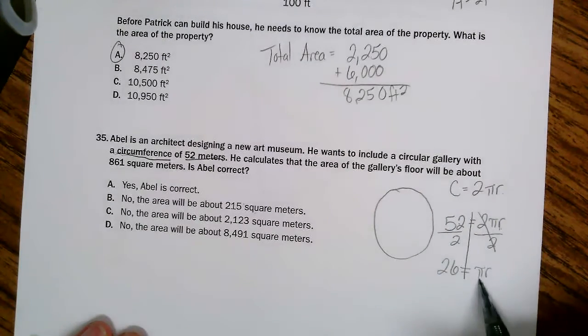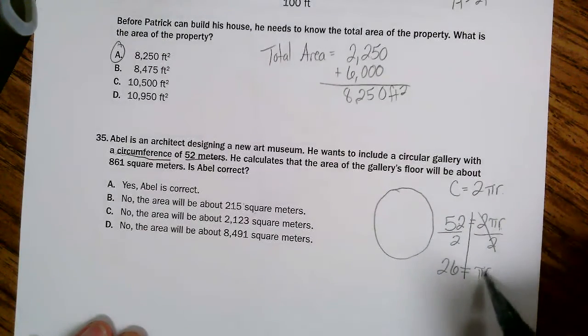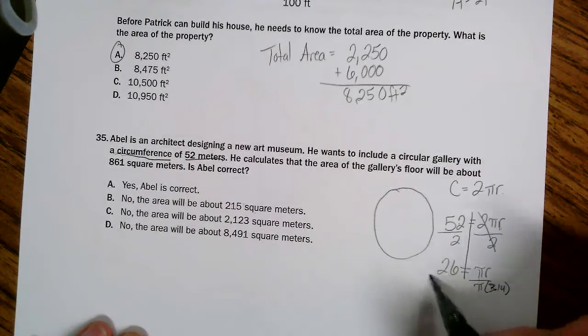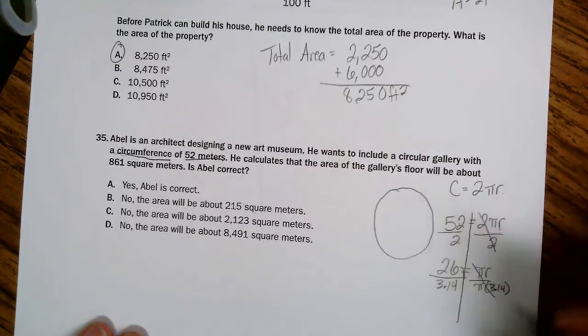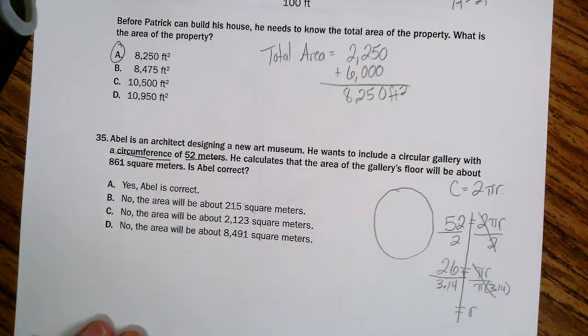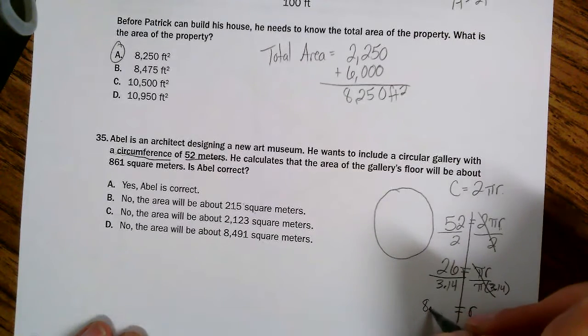Okay, now I still have pi and I still have my radius here. I'm trying to get the radius by itself, so I need to get rid of pi. So I'm going to divide both sides by pi, which is 3.14. When I do that, it cancels out here, so I get my radius, and then 26 divided by 3.14. Now I get a long decimal.